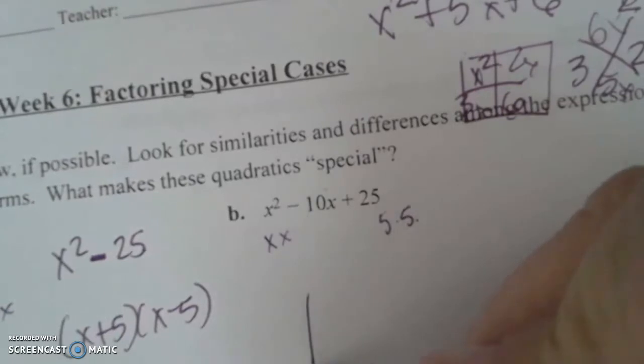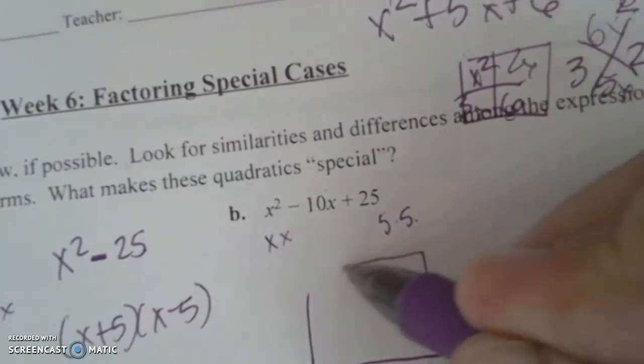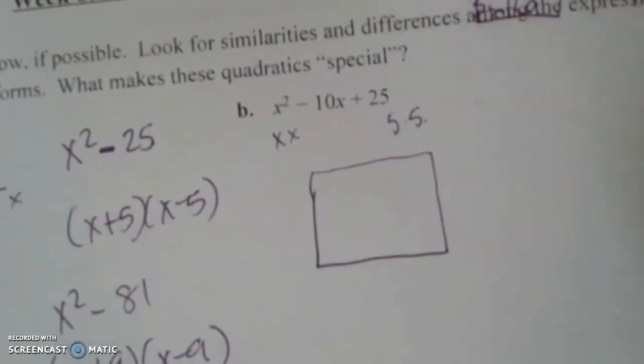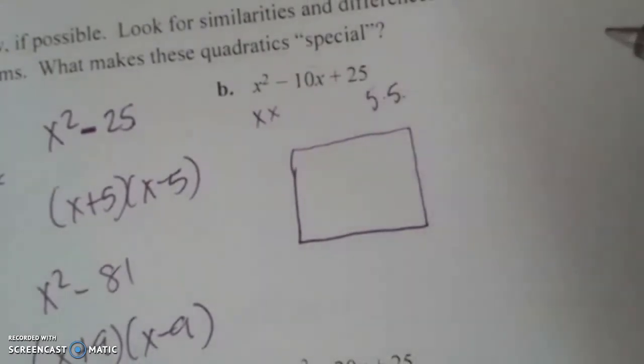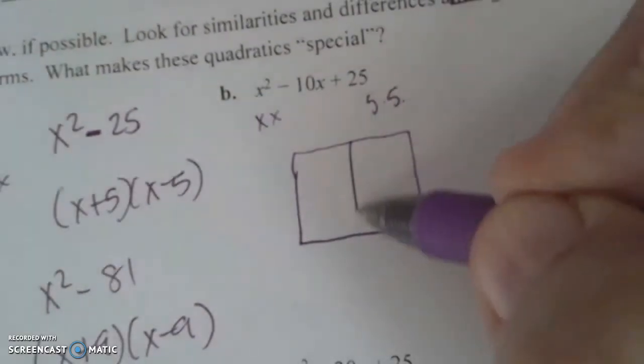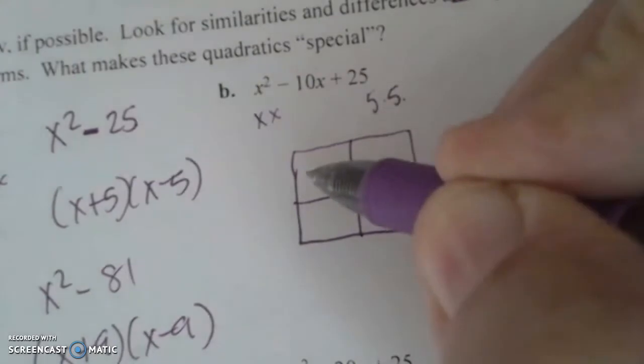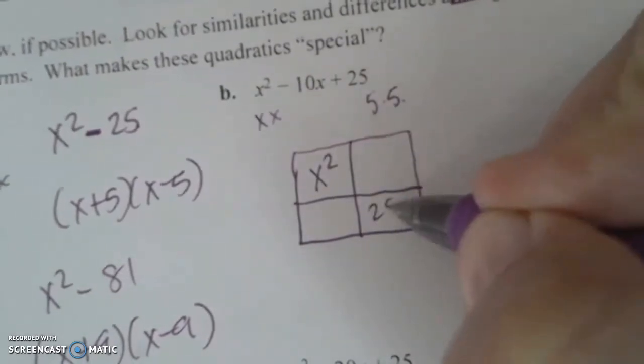Well, let's do it the long way, because you can always do this method using the squares. With this lesson, you don't have to learn any of these shortcuts. You can just always go to this box and work it out. So here you get x squared and you get 25.